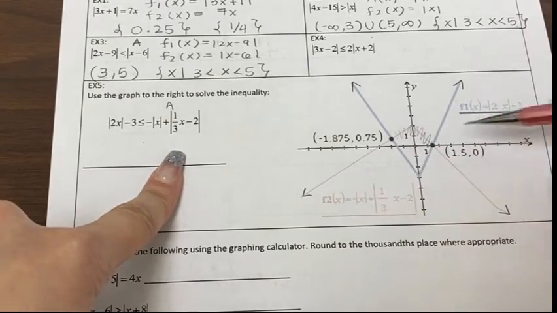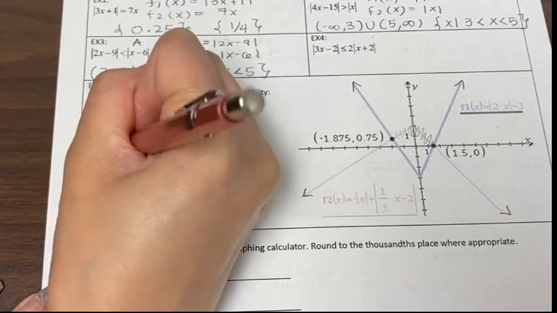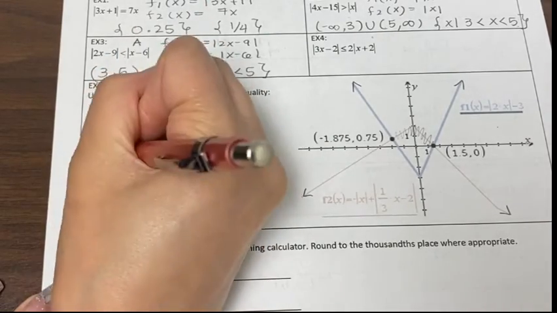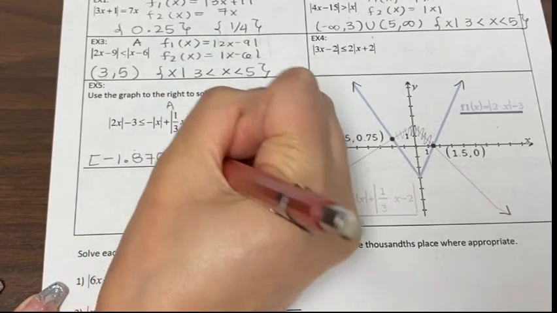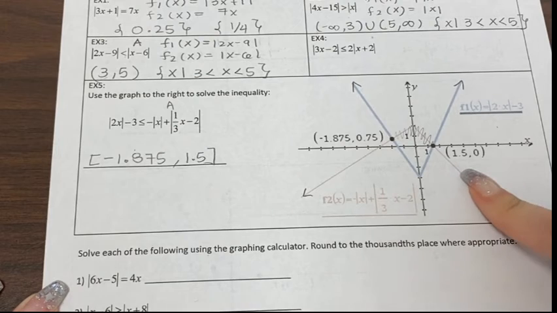Okay, so for this one, your solution interval is going to be bracket. Why bracket? Because you have the equal. It's going to be negative 1.875 comma 1.5, because it's your second intersection over here.